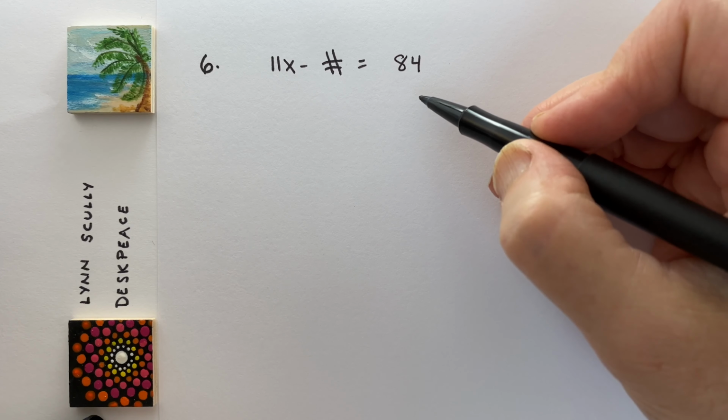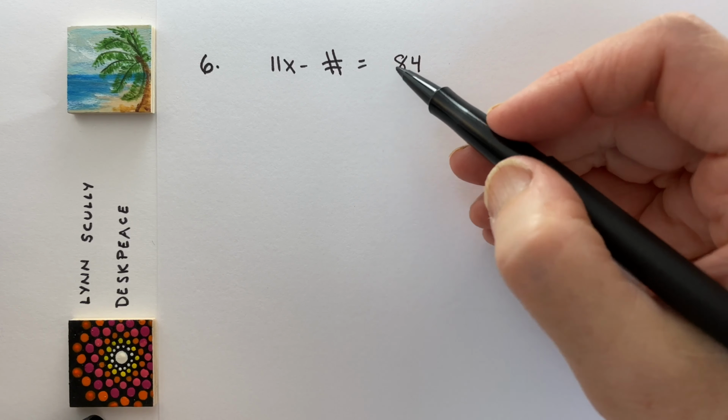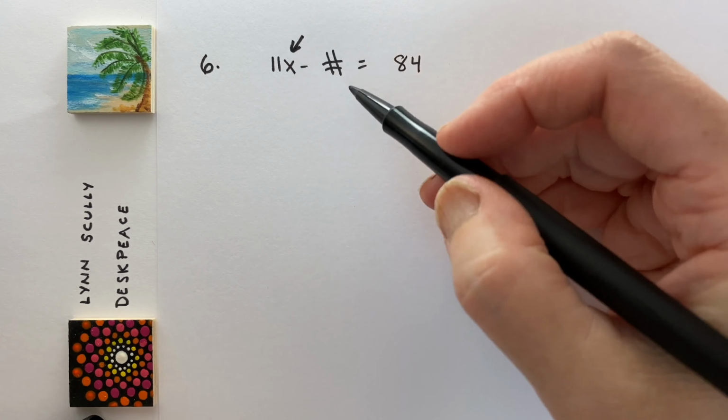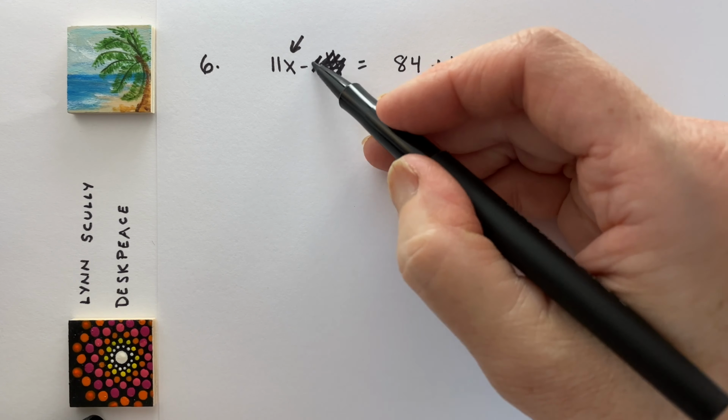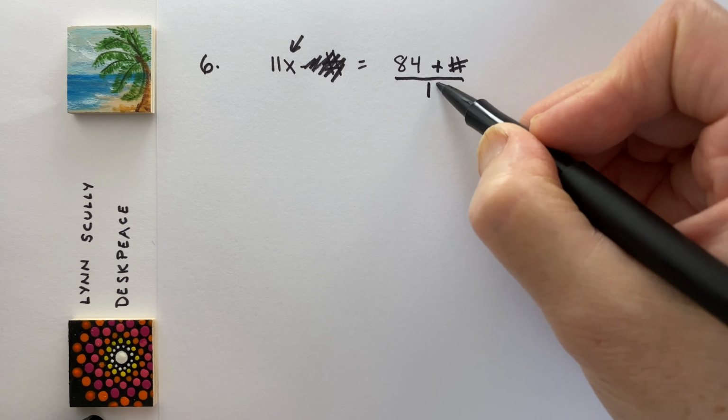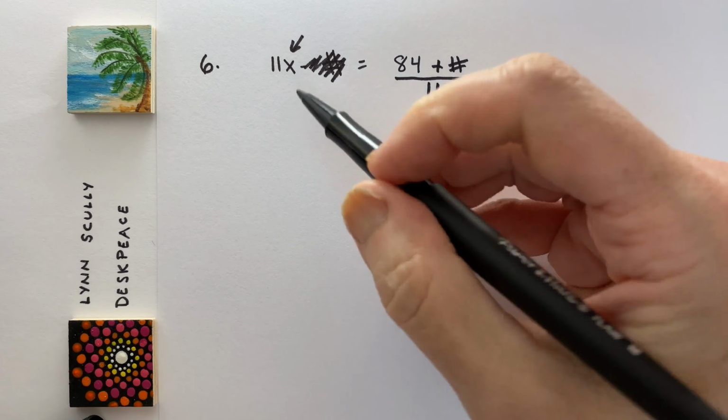Number 6, 11x minus hashtag equals 84. I want to get x alone. Hashtag is attached by subtraction, move it by addition to the other side of the equal sign. 11 is attached by multiplication to my x, move it by division to the other side of the equal sign. All done.